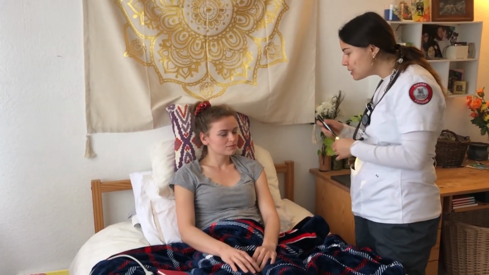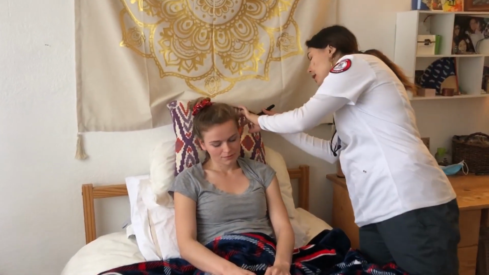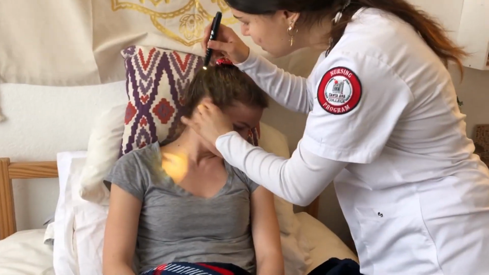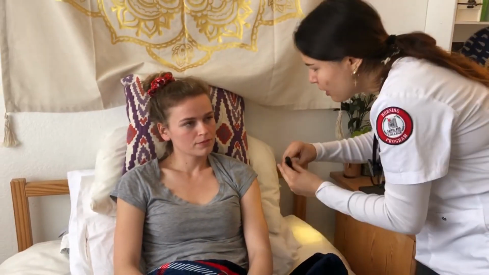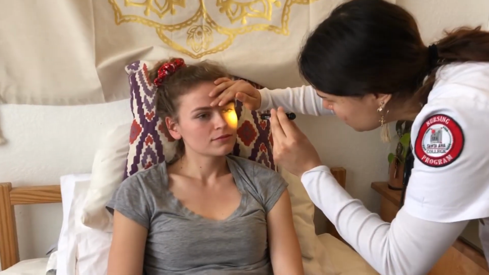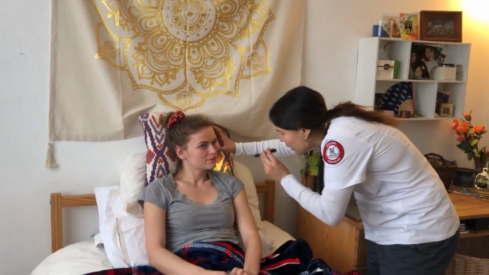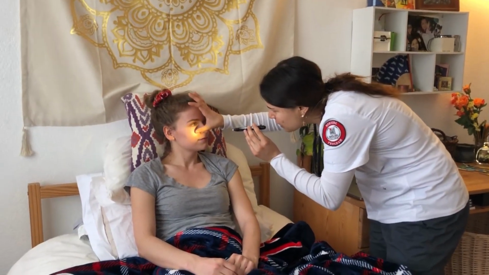Alrighty, Casey, so now I'm going to check with the light, just behind the ears a little bit, making sure that there's no cuts or anything like that, or super dry areas. Looks really good. I'm going to check for your pupil reaction. Perfect. Her pupils are both equal and reactive to light. Her sclera look nice and white, so there's no sign of jaundice, for example. No yellow in the eye, so it looks nice and healthy.